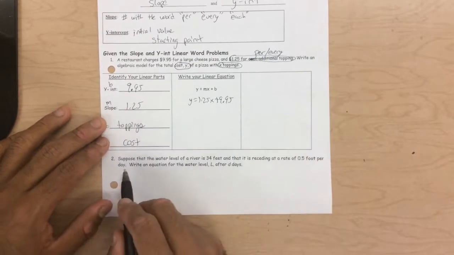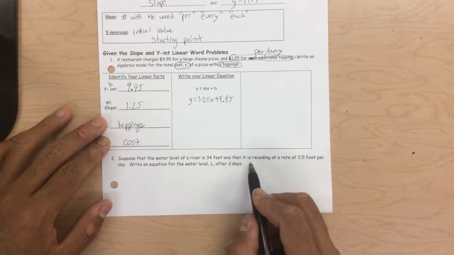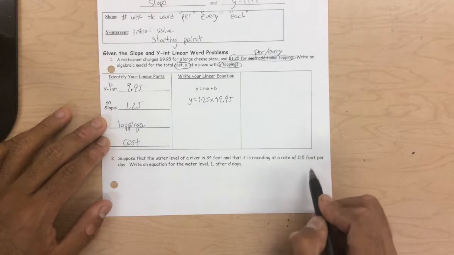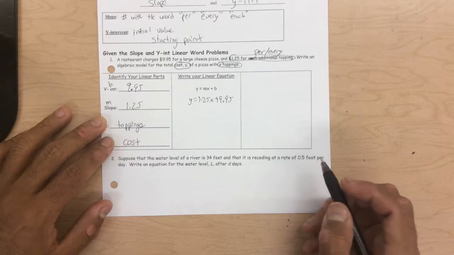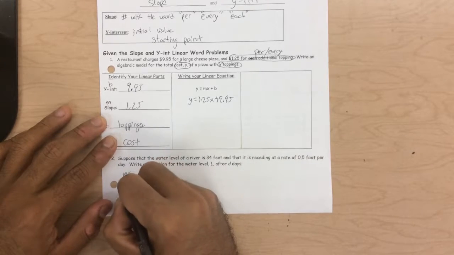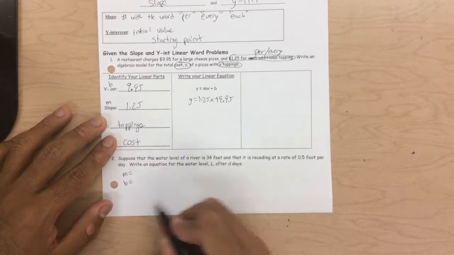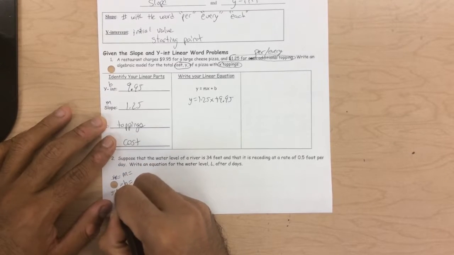So number two, suppose that the water level of a river is 34 feet and that it is receding at a rate of 0.5 feet per day. Write an equation for the water level L after d days. So first thing is first, we need to identify the slope and the letter b. So slope and the y-intercept.